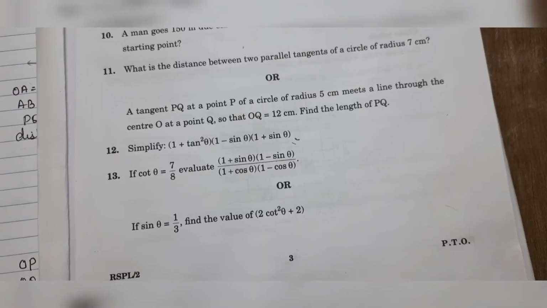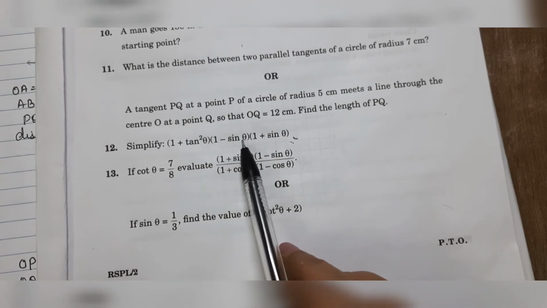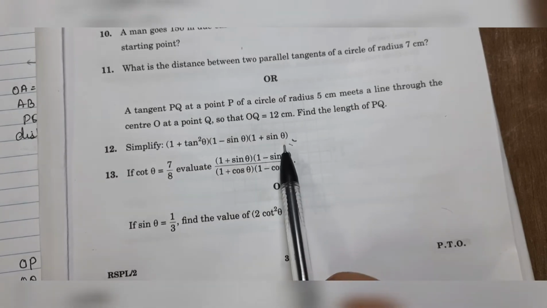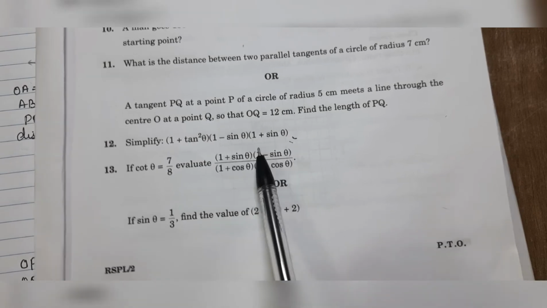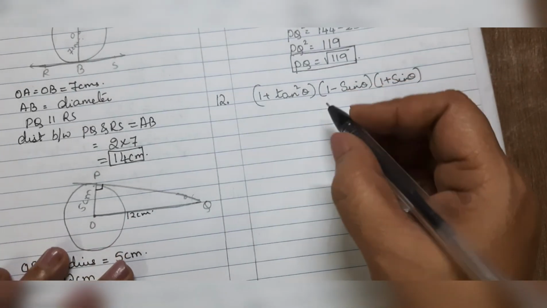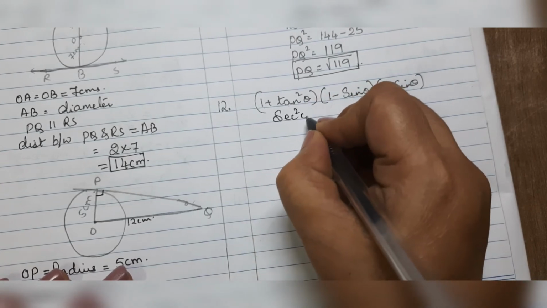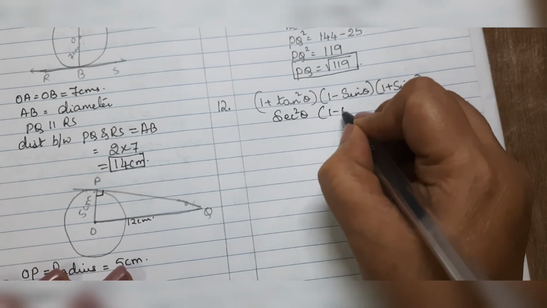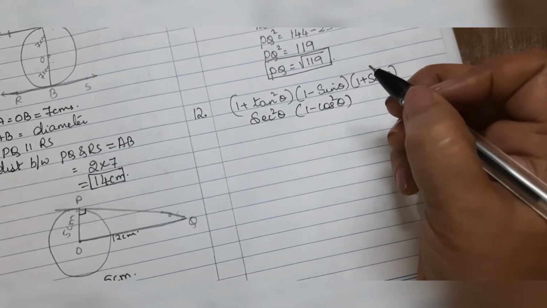12th question. Here it is. Simplify (1 plus tan square theta)(1 minus sin theta)(1 plus sin theta). A minus b, a plus b, we will put it as a square minus b square. So here we get 1 plus tan square, I will write it as secant square theta. This will be 1 minus cos square theta. So, sorry, 1 minus.